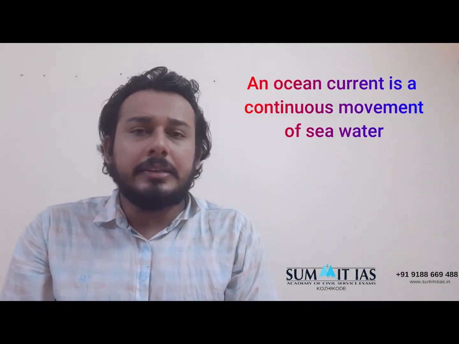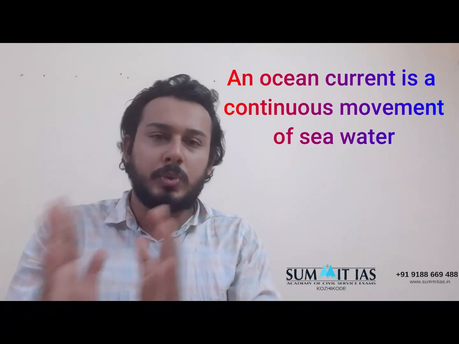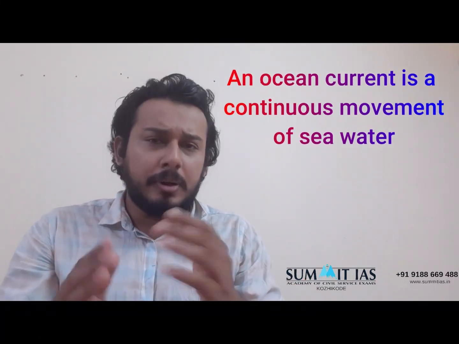Now we will go to the fourth factor, that is oceanic currents. We will be studying in detail about oceanic currents in the coming videos of oceanography. But for this topic, let's understand that oceanic current is the movement of oceanic water from one place to another. It has a particular mechanism for that movement that we will study in detail when we deal with the topic of oceanic currents. But just understand that oceanic currents is the movement of oceanic water from one place to another.